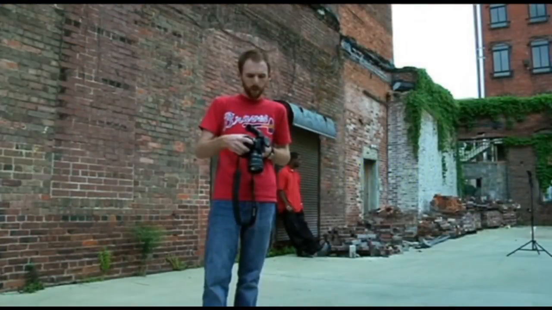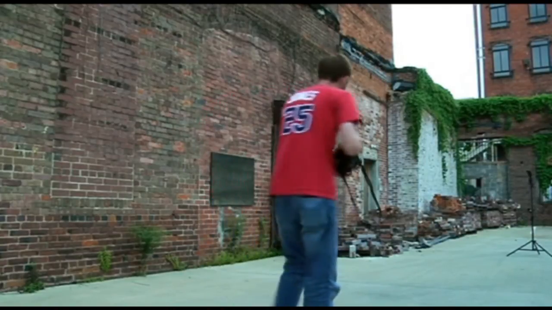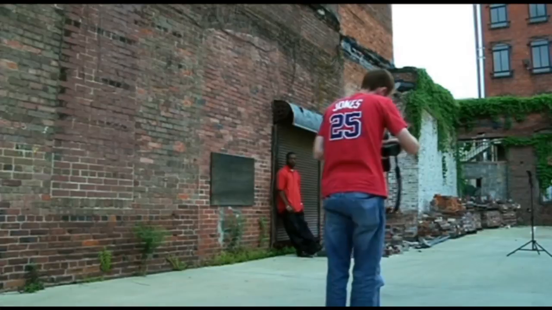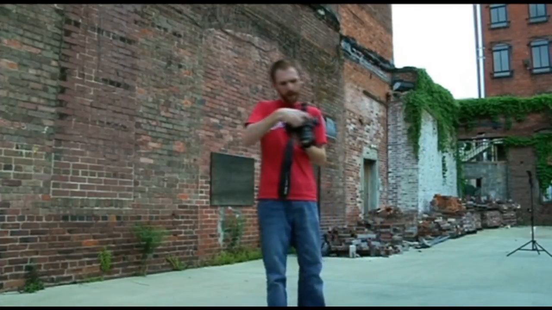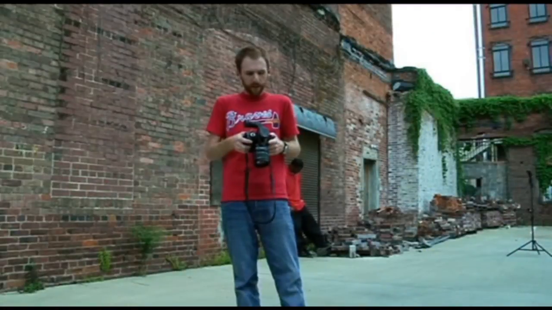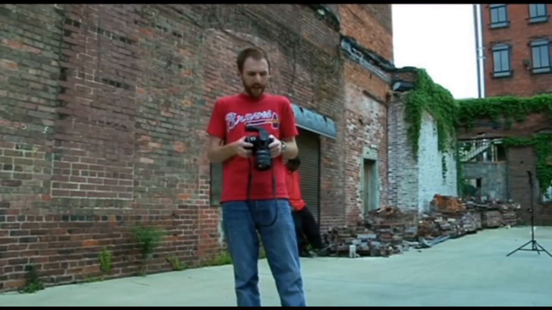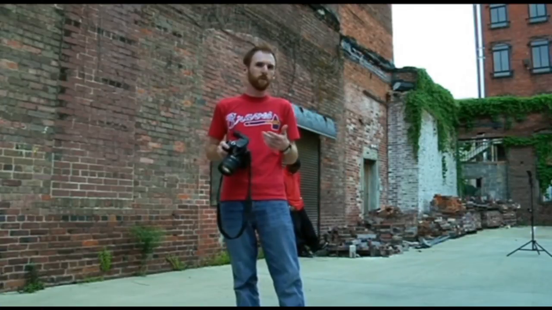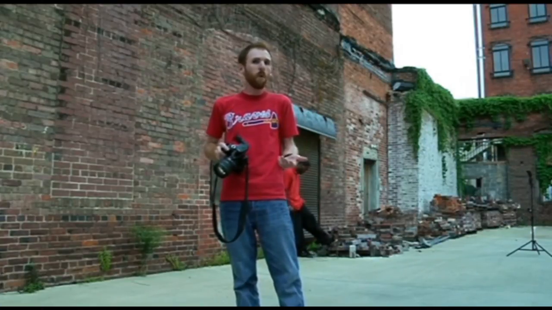Let's go the opposite way. Let's open this up to about f4.5, see what happens. Okay, went down to f4.5, and I can see on here that I am blowing out the highlights there. Now, I can tell you that from looking at this, I can't really see my LCD that well. The ones that were lighter that it was blowing out looked pretty correct, but it wasn't.